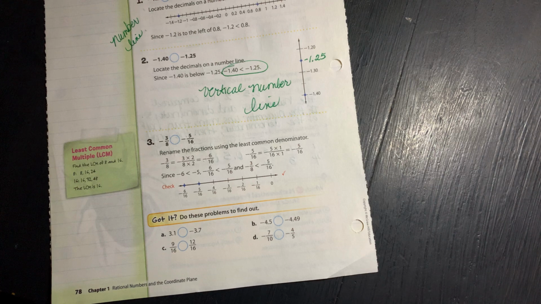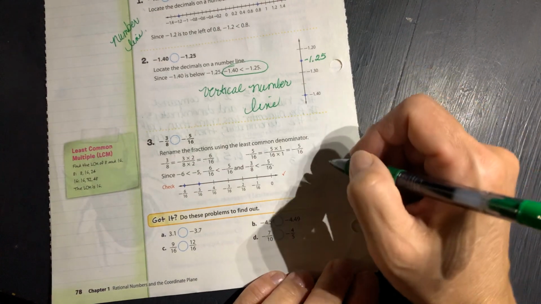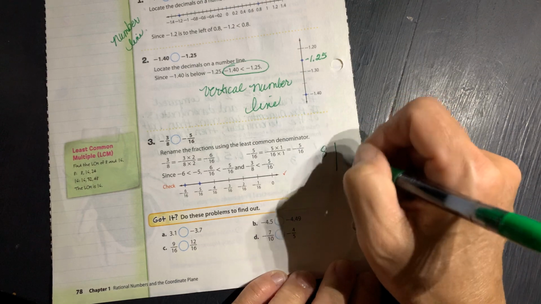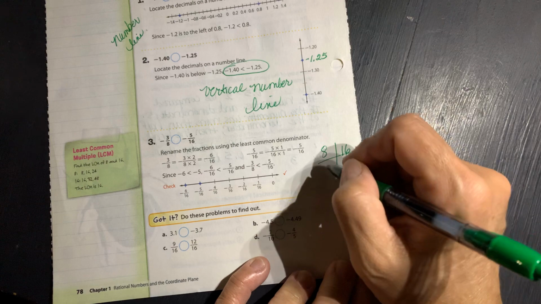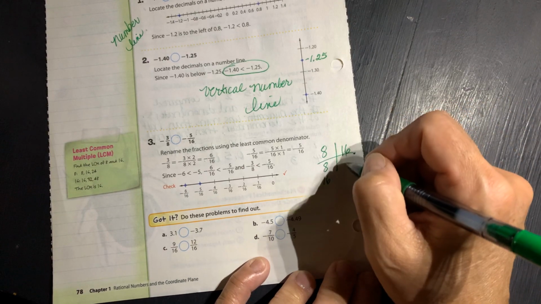And so on number 3, you've got negative 3/8 and negative 5/16. So we know the least common multiple of 8 and 16, our least common multiple would be 8 times 1 is 8, 8 times 2 is 16, 16 times 1 is 16.